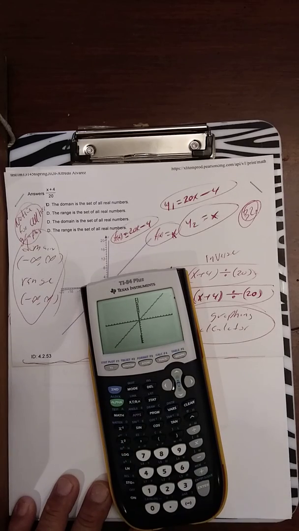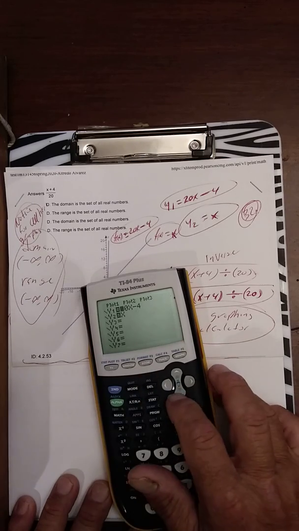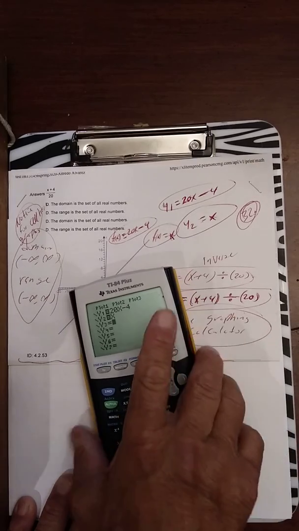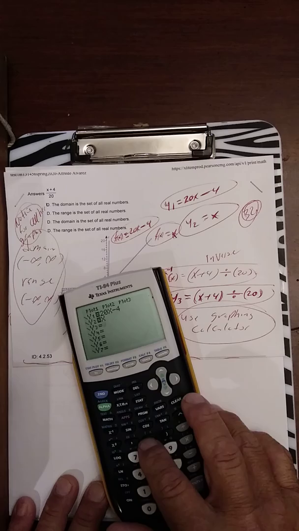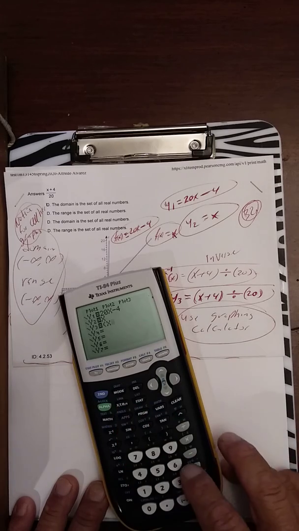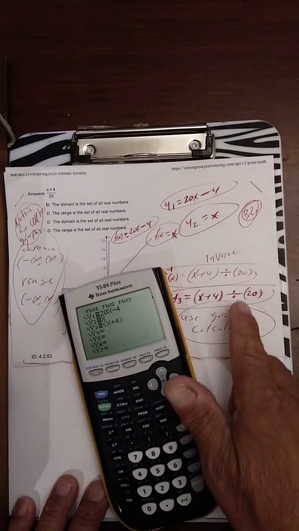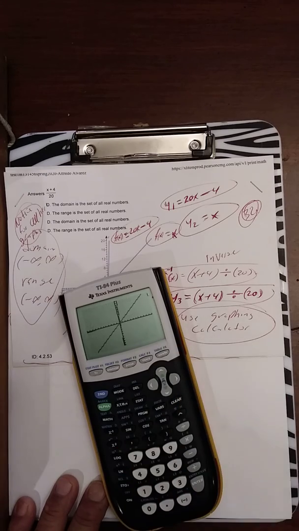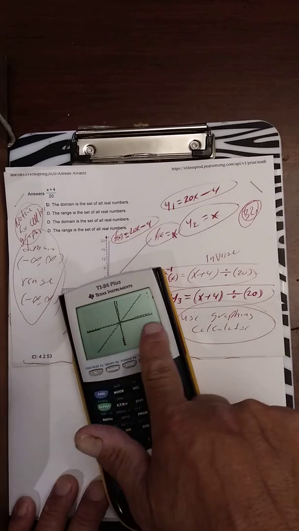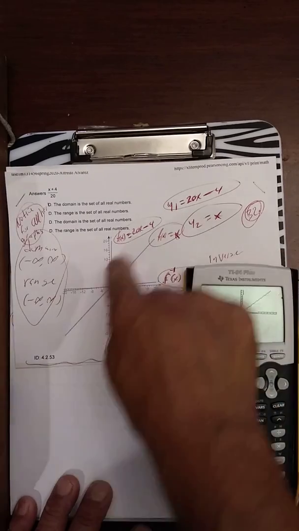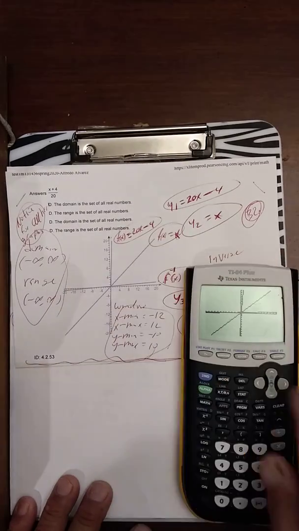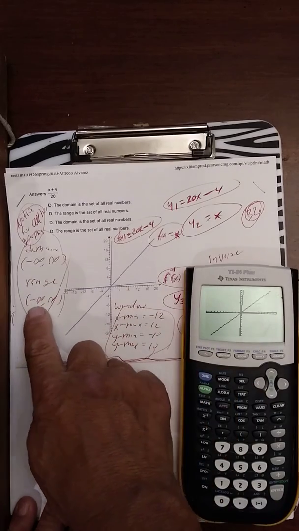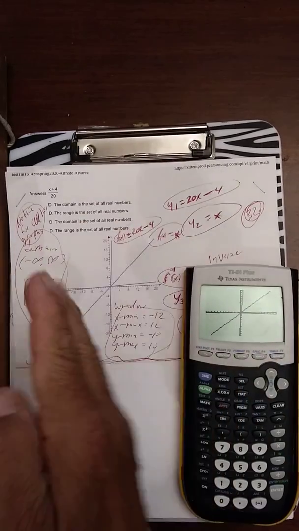There's another graph. And then the third one, the inverse one, we said that was what? x plus 4 divided by 20. Parentheses, x plus 4. Yes, you need the parentheses to keep it together. Divided by 20. So now I hit graph. And there it is going along the line at the bottom. Also notice the domain and range for all of these is negative infinity to infinity.